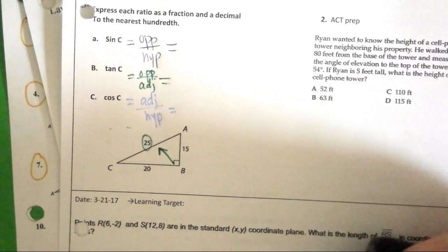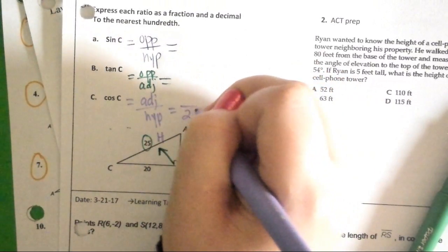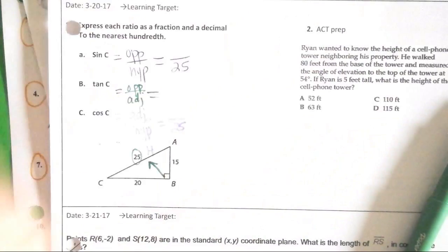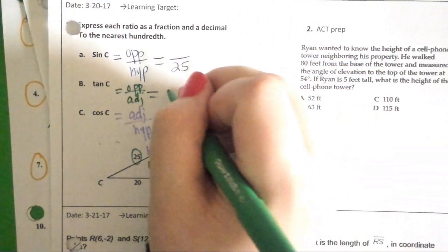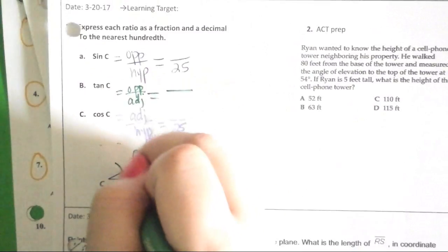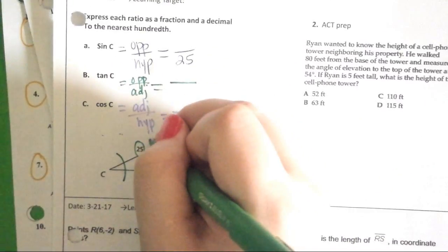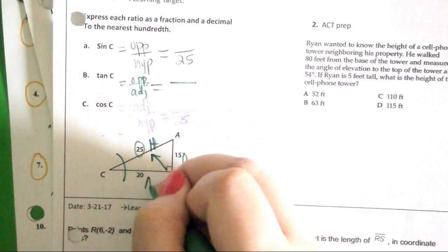Okay, so the hypotenuse is for sure 25. So I can go ahead and fill that in for all the ones that say hypotenuse. So 25 in the denominator, 25 in this denominator. How do I decide which one's the opposite? The one farthest from C, because C is our reference angle. So is the 15 or the 20 farthest from C? 15. So that makes this the opposite, this the adjacent.